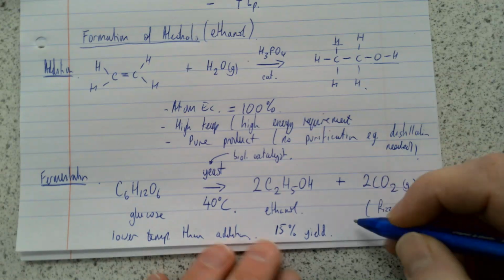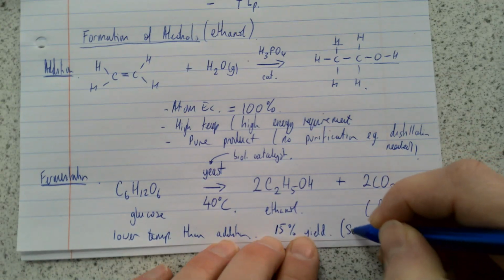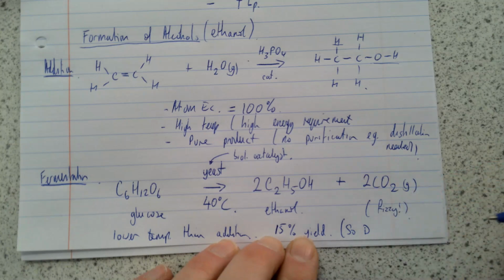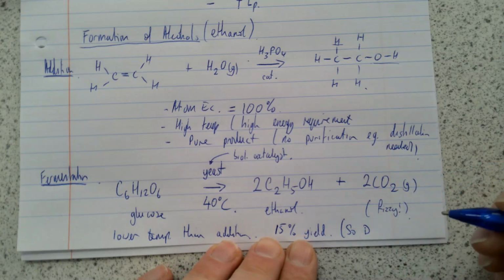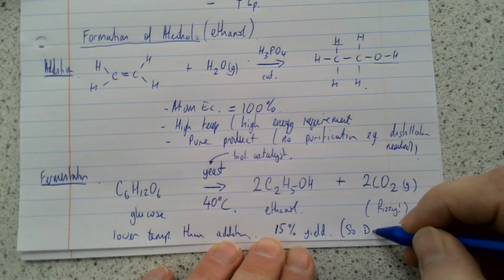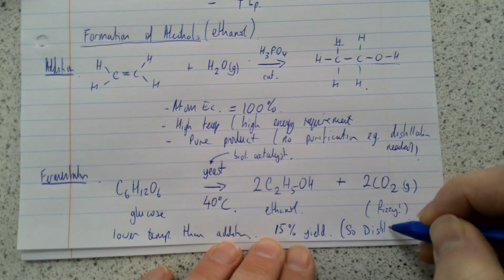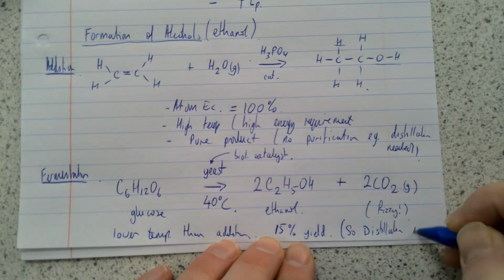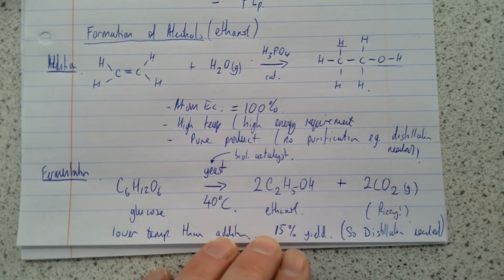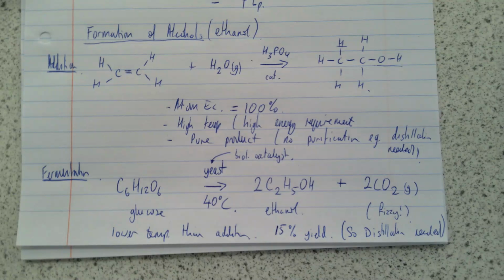And so that means you then have to distill if you want to get pure ethanol for burning or using as hand sanitizer. So distillation needed. And distillation, of course, requires energy to be put into it, high temperature. So you need to get this down. These comparisons are classic 6 markers.